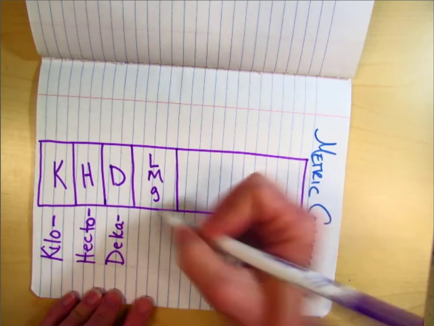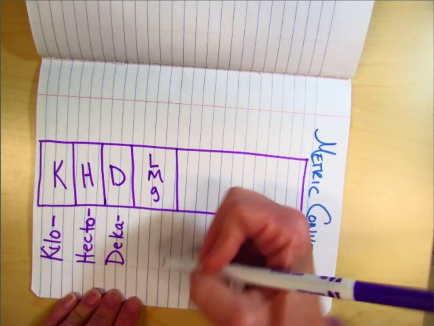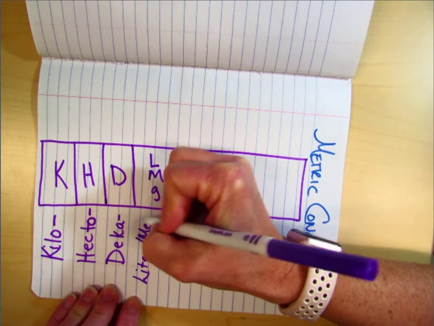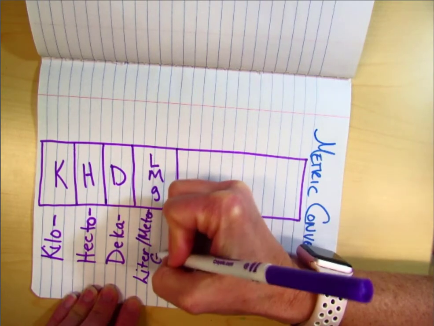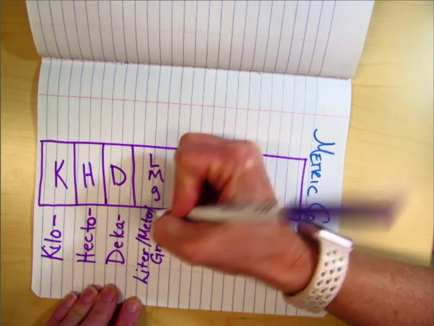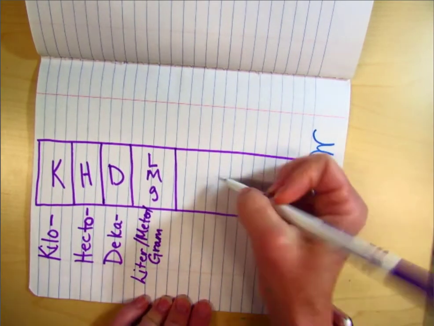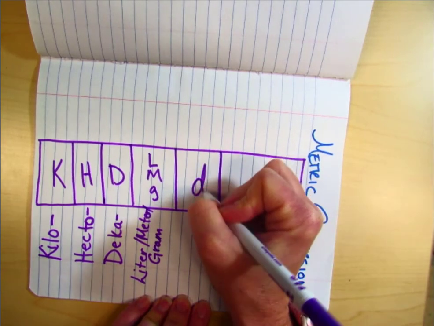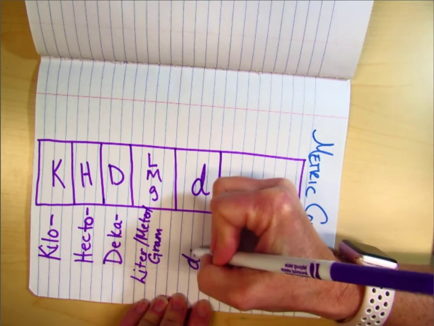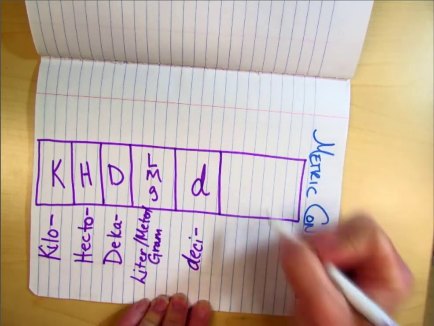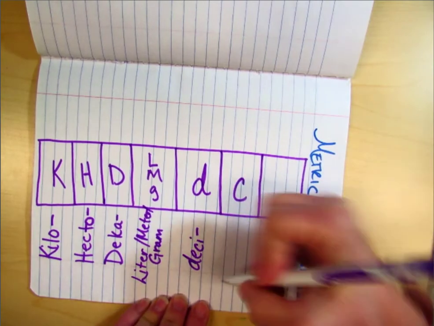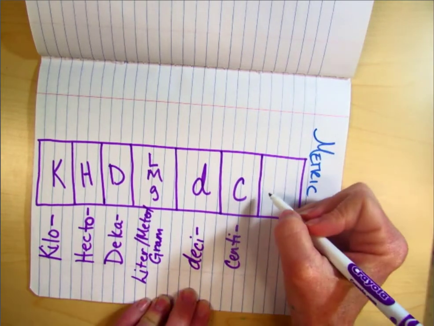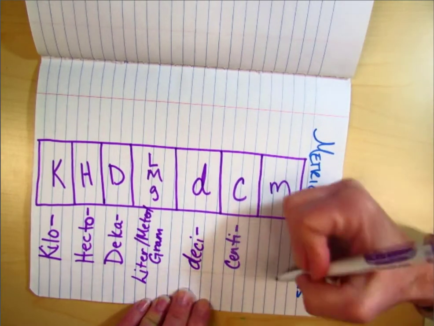Okay, so these guys are like roommates. You want to pull the guy that you need for the job. So we have liter, meter, and gram here in the center house. That's kind of your baseline. Then after that, we have little Desi's house. And then we have Senti's house. And last we have cute little Millie's house.